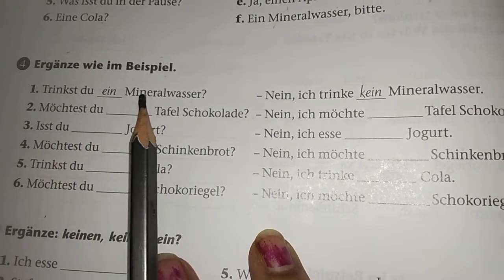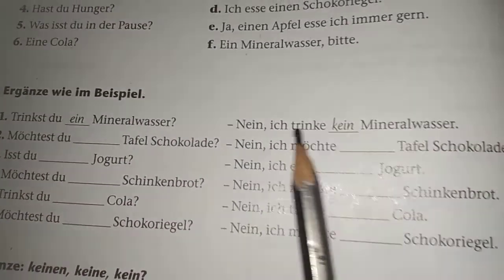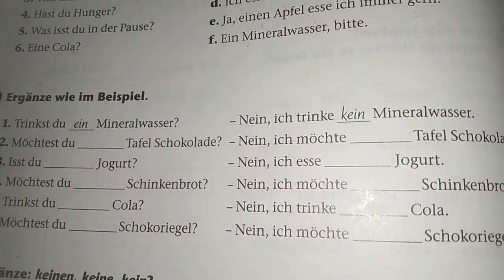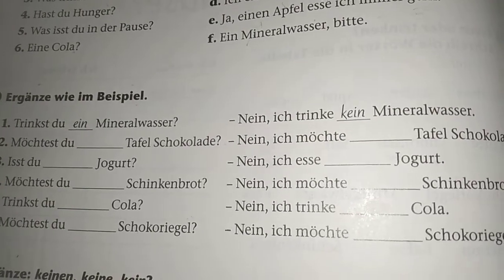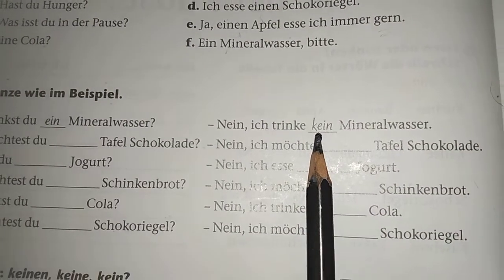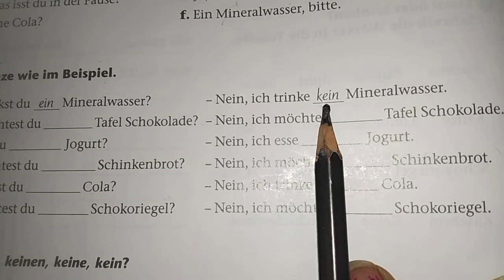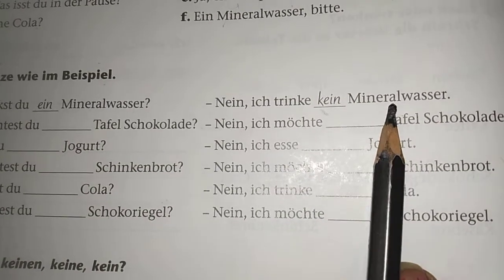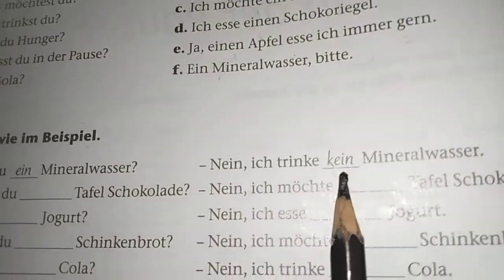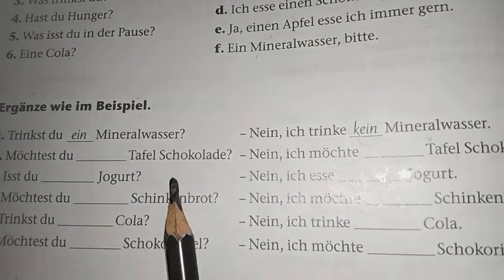But this question is a yes-no question. Do you drink a mineral water? But the answer is nein. No. I don't drink mineral water, or I drink no mineral water. So it is compulsory that in the next sentence negation, negative accusative article must be used. Mineralwasser is neutral, so negative accusative article is kein. Okay.